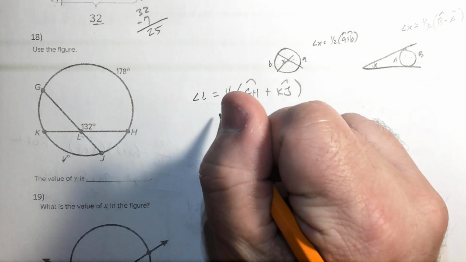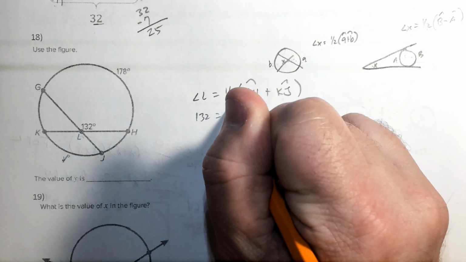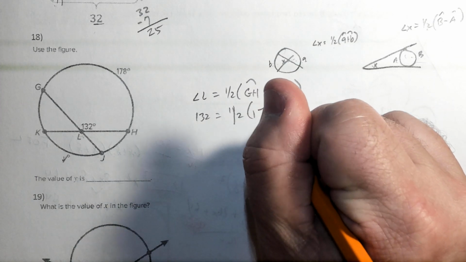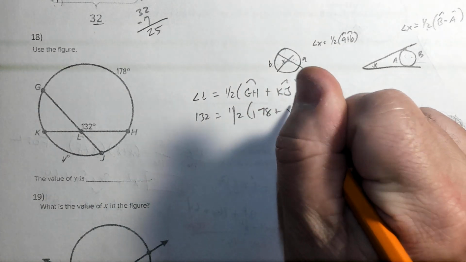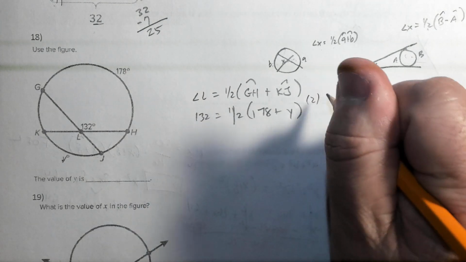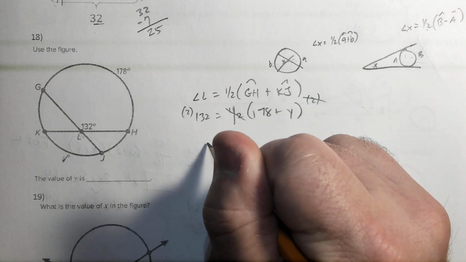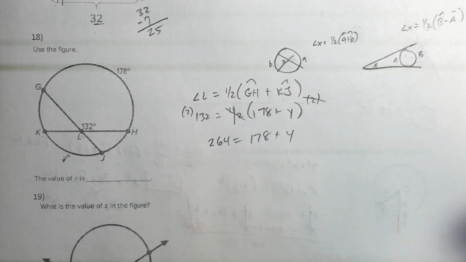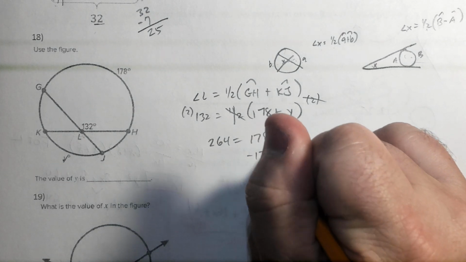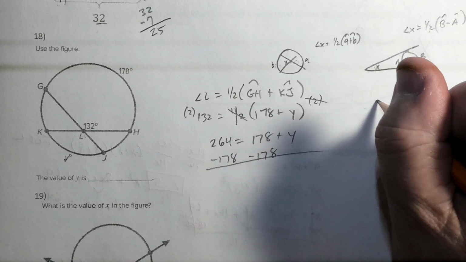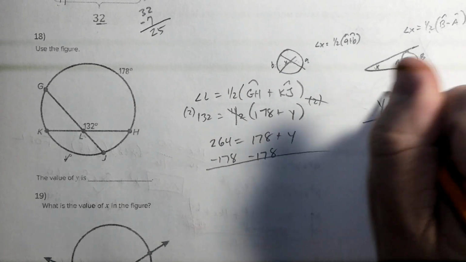So we know the angle is 132. Half of GH is 178, and KJ is Y. I'm going to multiply both sides by 2 because I just don't really care for that fraction. 2 times 132 is 264, and I still have 178 plus y over here. Subtract 178 from both sides. Y equals 86.